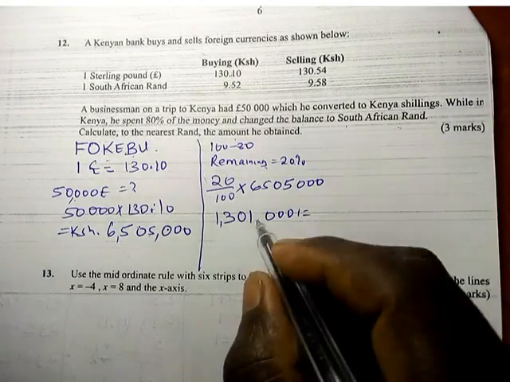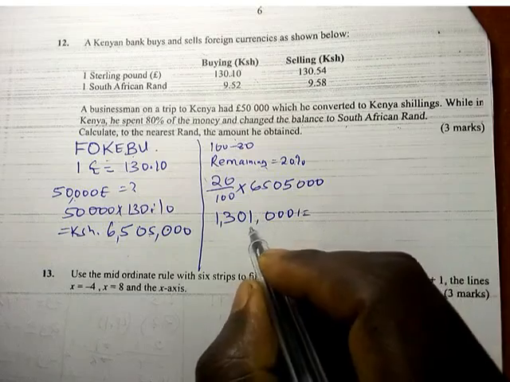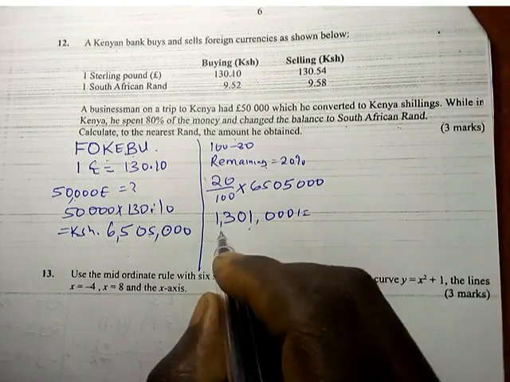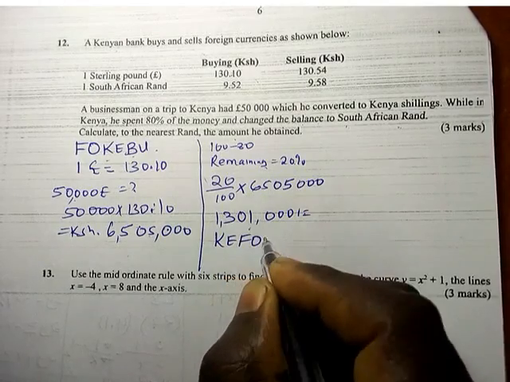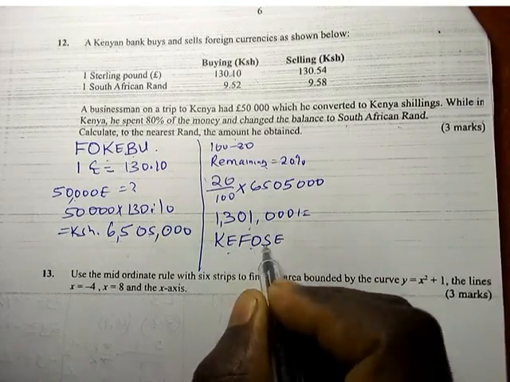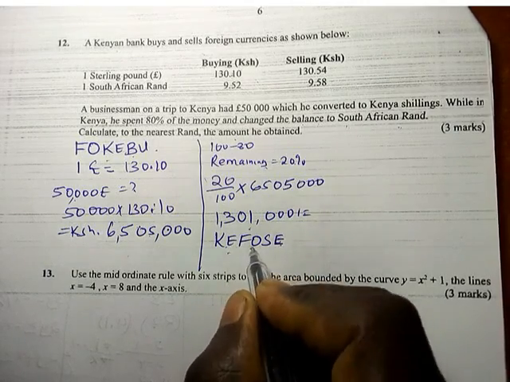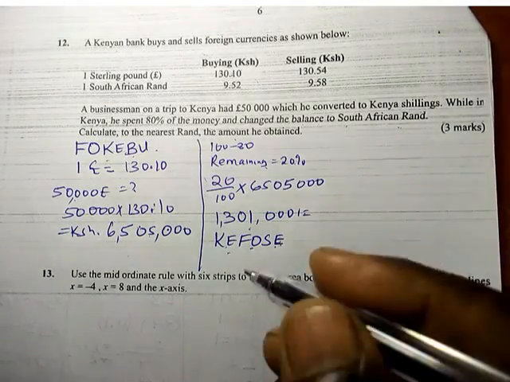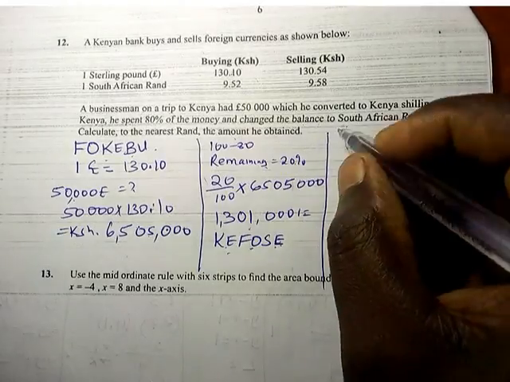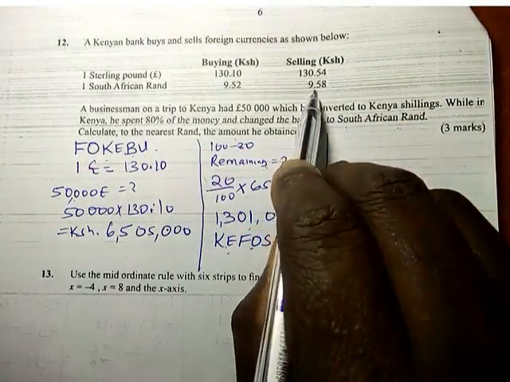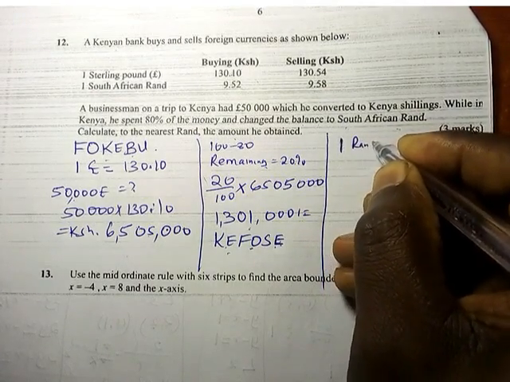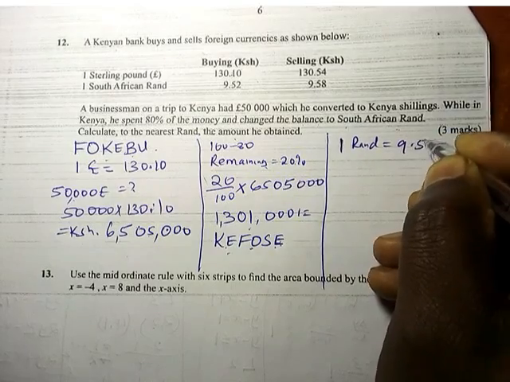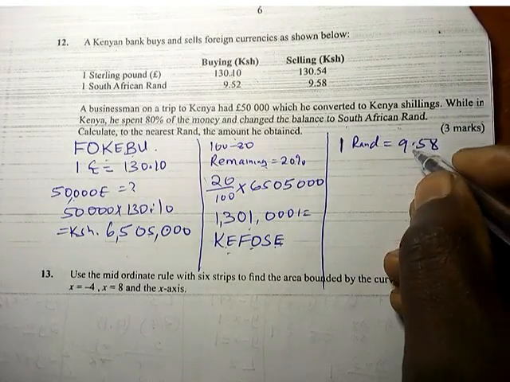Now he's converting these Kenya shillings to South African rand. So now it will be Kenya to foreign. We use sell. Kenya to foreign, we use selling. Now there, selling is here. We will say 1 rand is equal to 9.58 Kenya shillings.